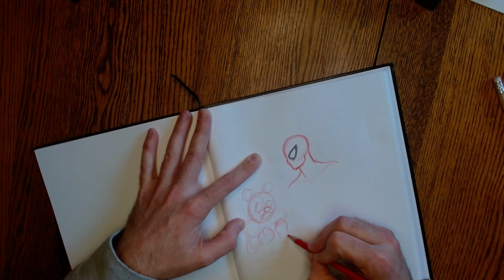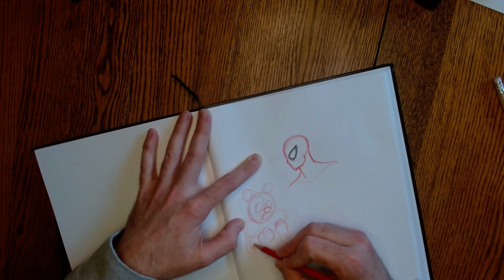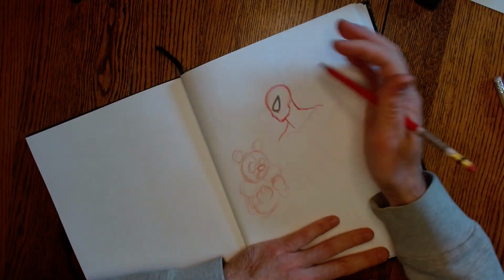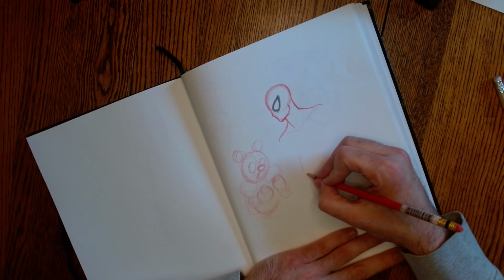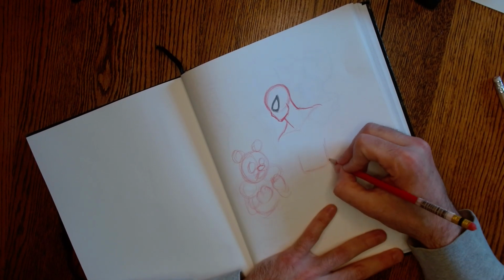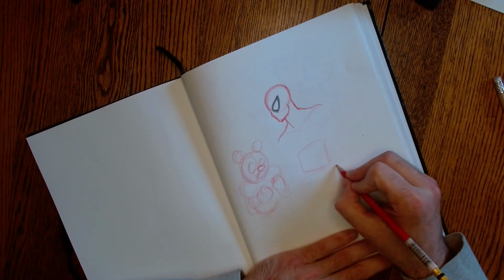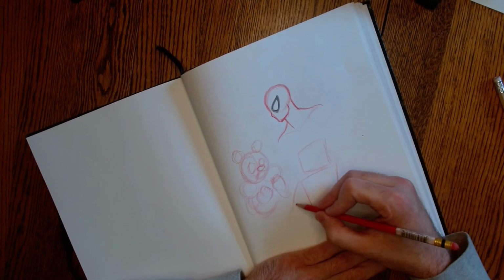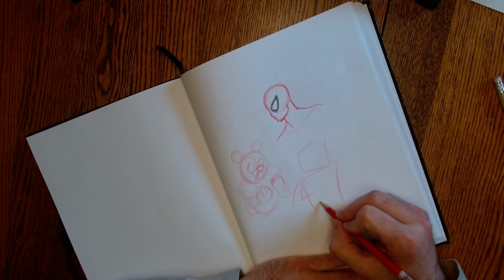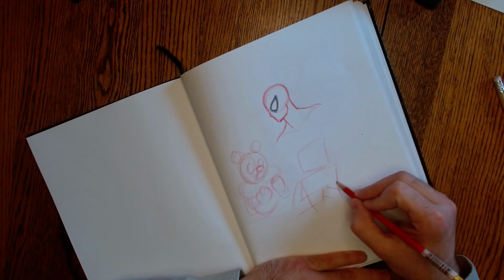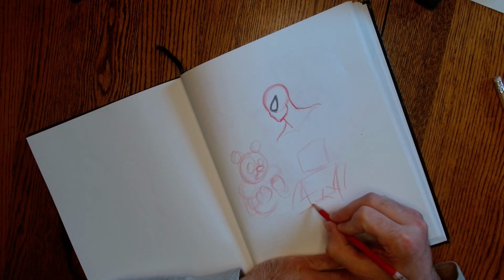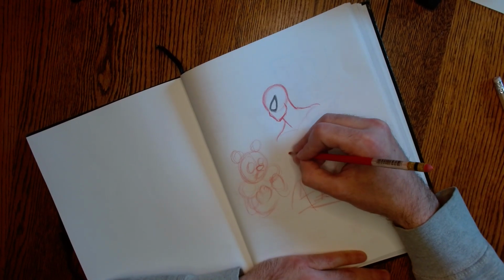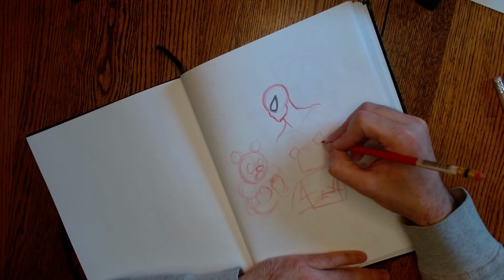Curvy, wavy arms, circle body. We'll leave the legs off for the sake of argument, okay? Let's do our blocky bear. Already we got two completely different personalities.